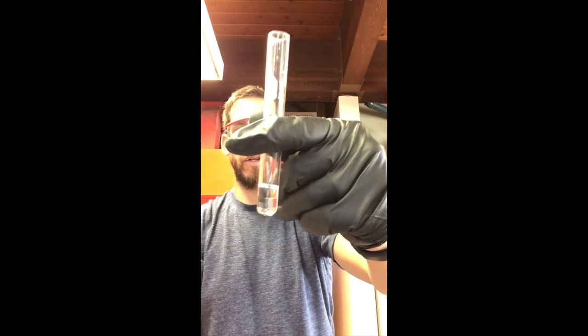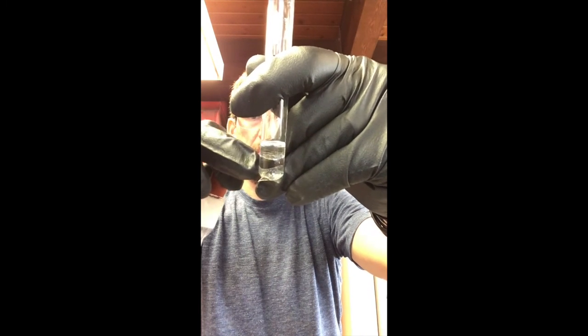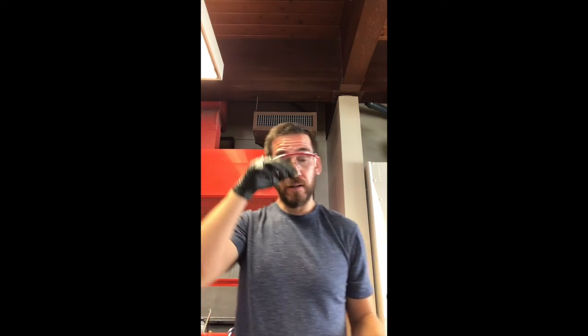Okay, let's see if we put more in, see what happens to that bubble. It's just growing, right? So you can see there's clearly 2 layers. There's this top one. That's what grew, okay? So number 3 is probably organic, and it's less dense than water.